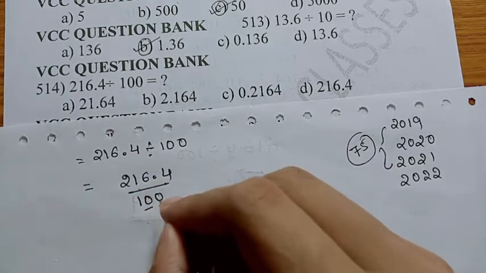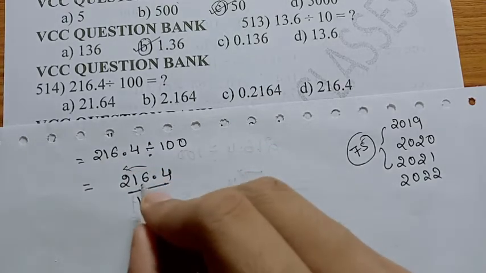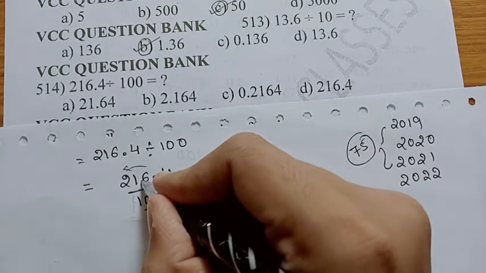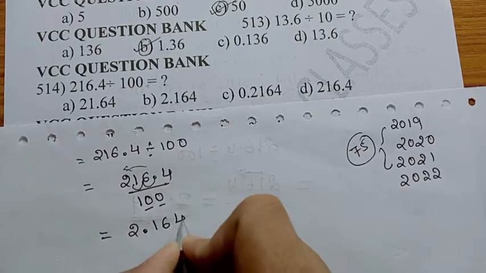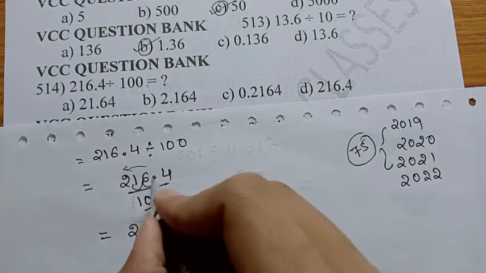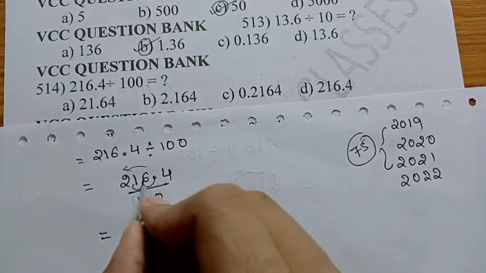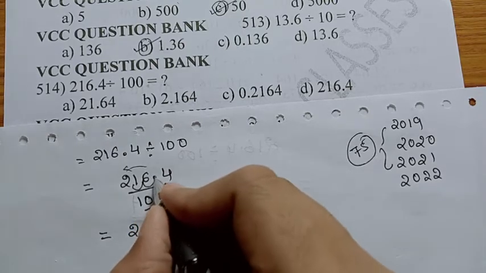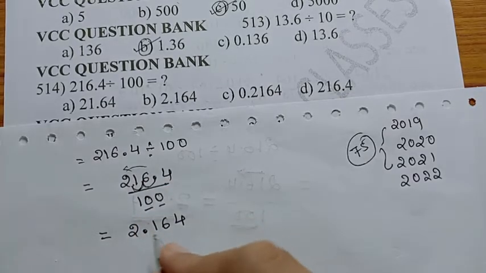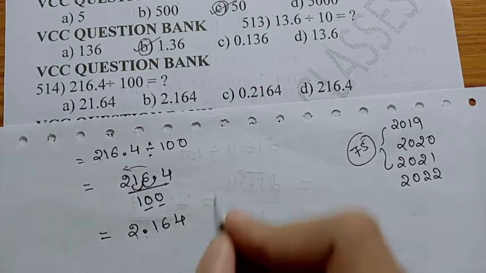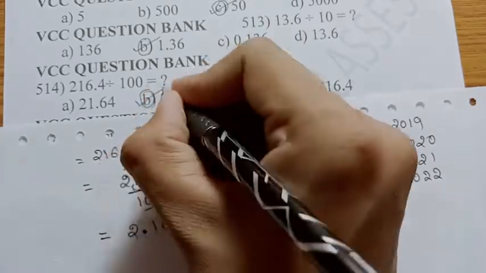As there are two zeros here students, we have to shift the decimal point to the left side, that is this side, by two places. That would be one place, two place. Then the right option would be 2.164. Here once more students, listen carefully. When we are dividing by 100, we have to shift the decimal point to left side. So here the right option would be 2.164, means option B, 2.164 is the right answer, that is option B.